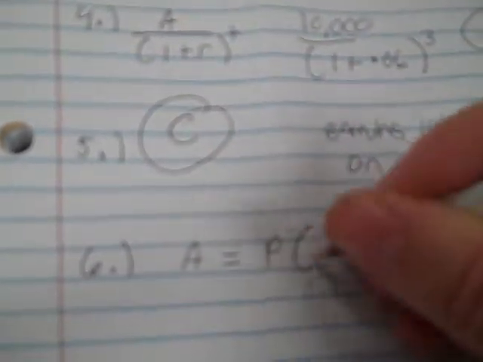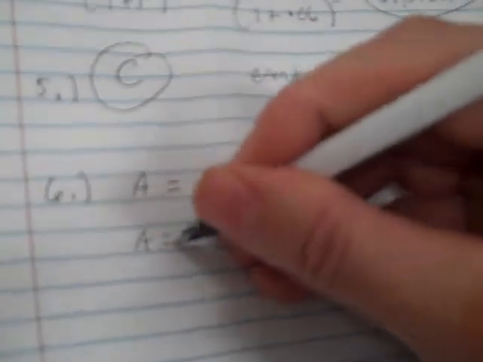Number 6, $800 invested for 1 year at 6% compound quarterly. The amount of interest is, here's your compound formula. A equals P, the principal, that's my deposit, 1 plus the rate, and then N is how frequently the interest is added, and then to the N times T, the power is the product of N and T. So I just throw some numbers in.